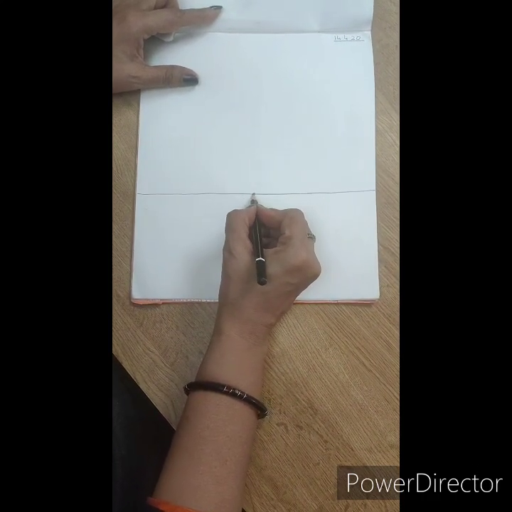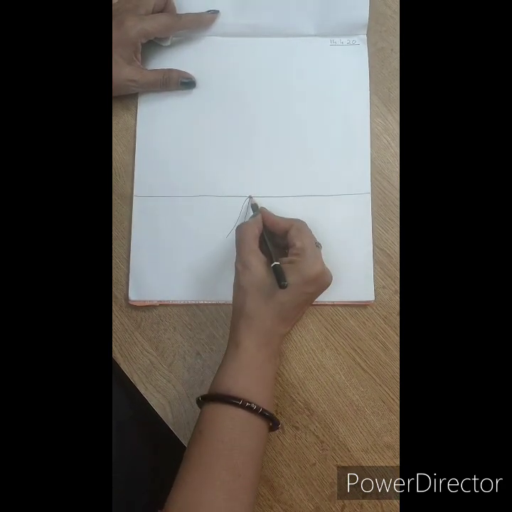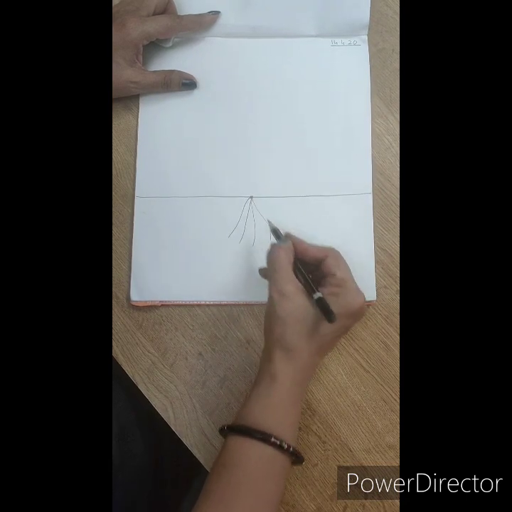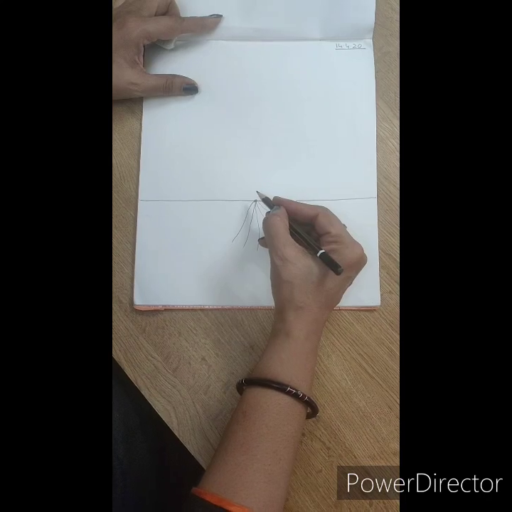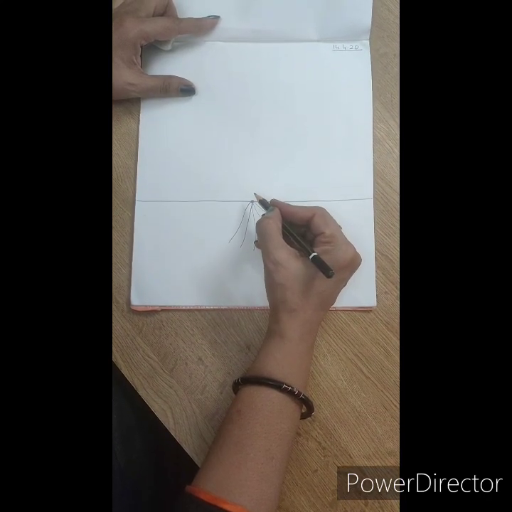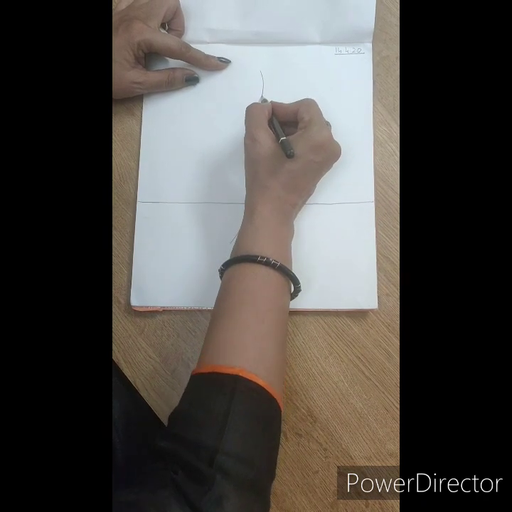And from this dot, we shall draw the roots downwards. Then above the line, we will draw a standing line, which need not be straight, which is the stem.